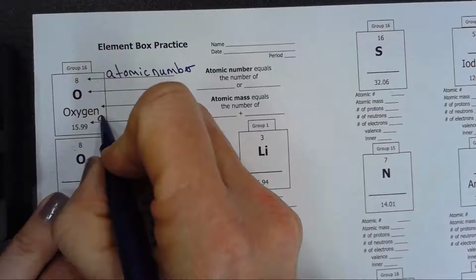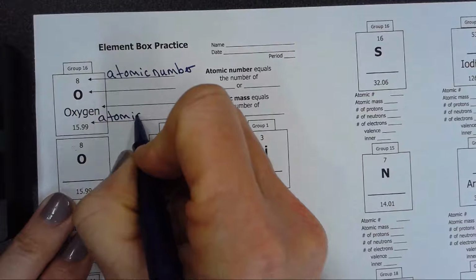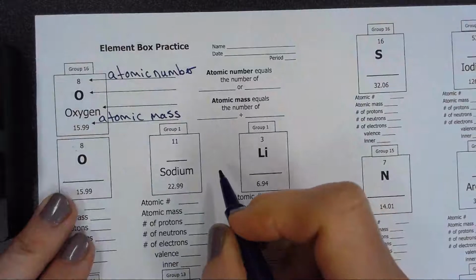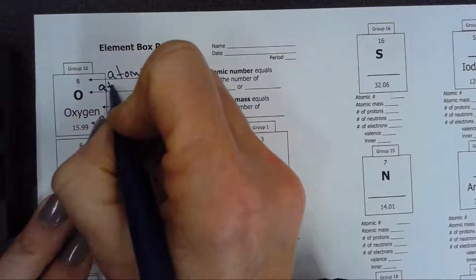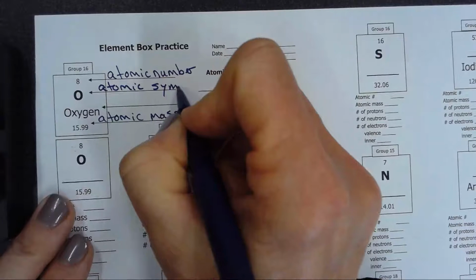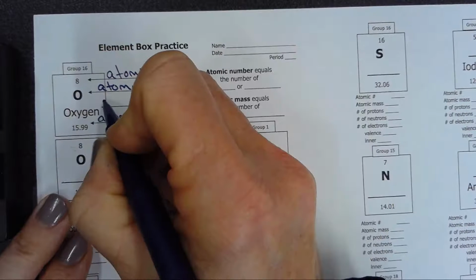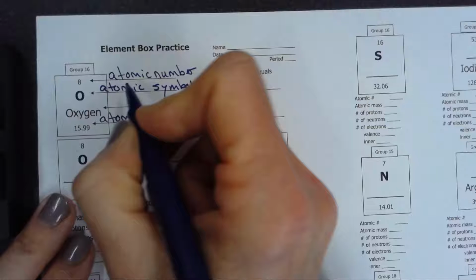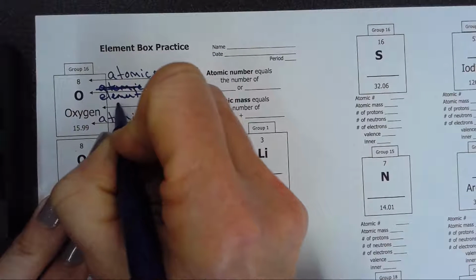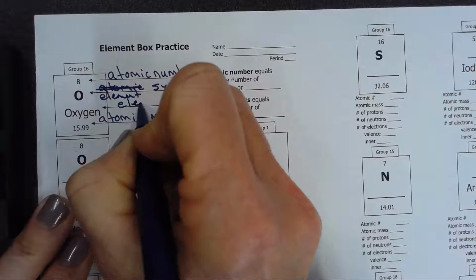This is your atomic mass. This is your protons and your neutrons. This is your atomic symbol. And this, oops, sorry, that's your element symbol. And this is your element name.